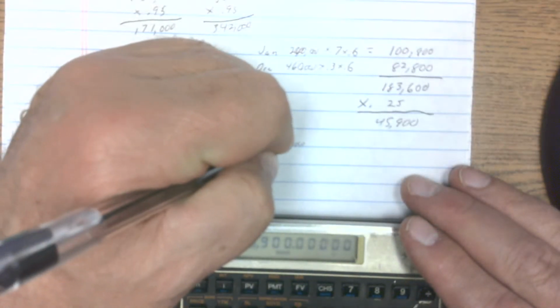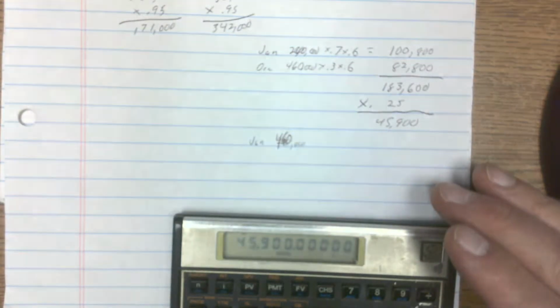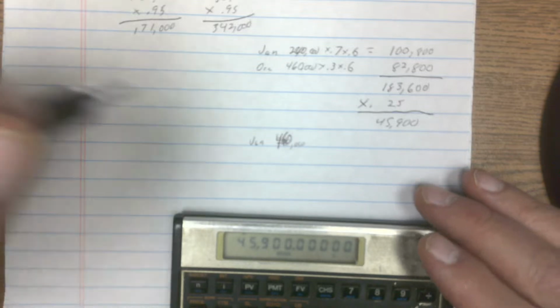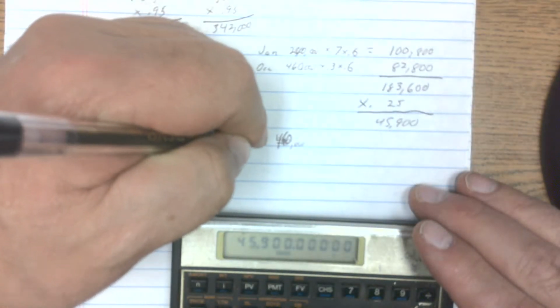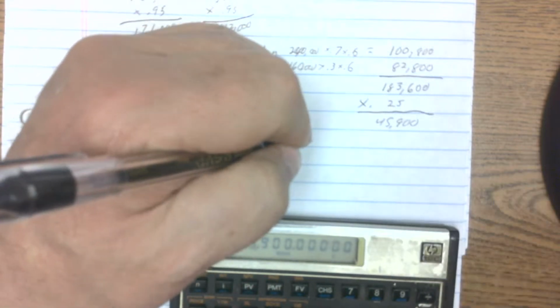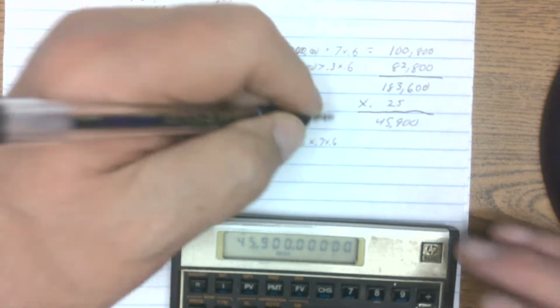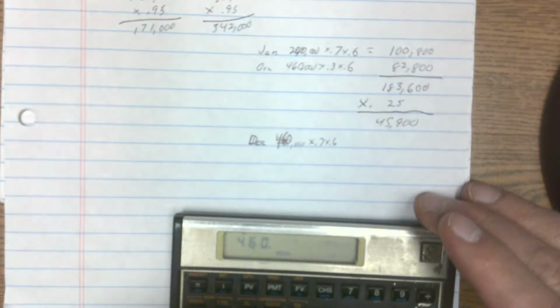Okay, so we need the December payments. So we need the December purchases. 460 times 0.7 times 0.6 is going to be 193,200.